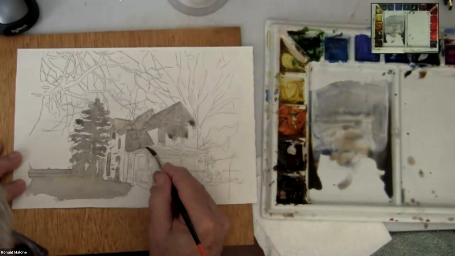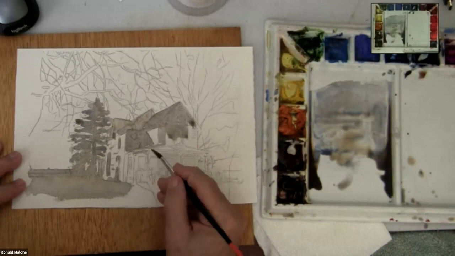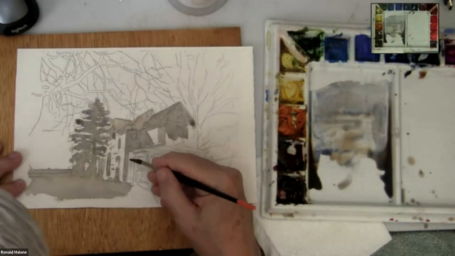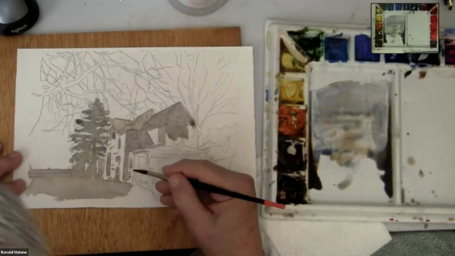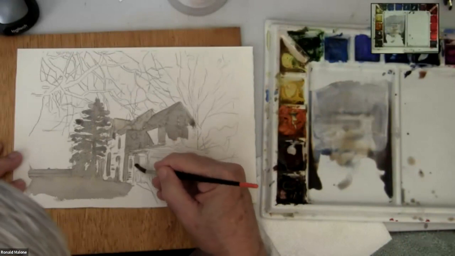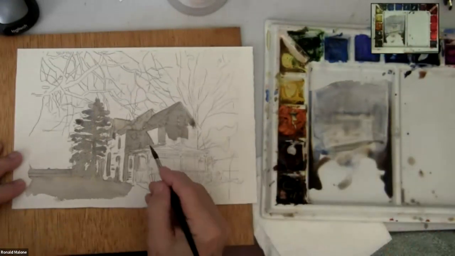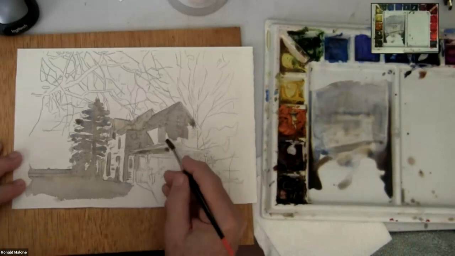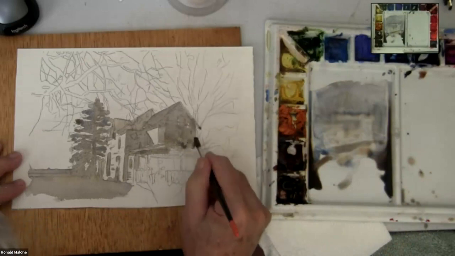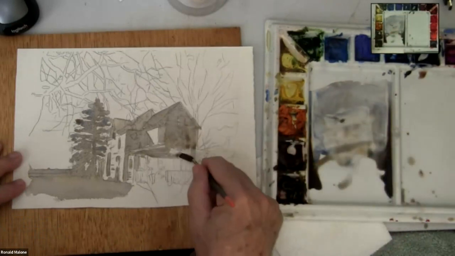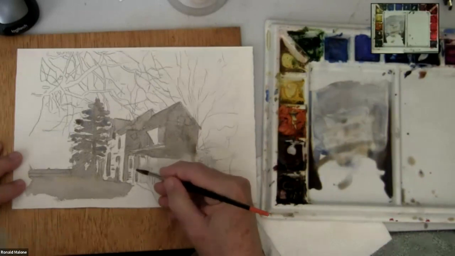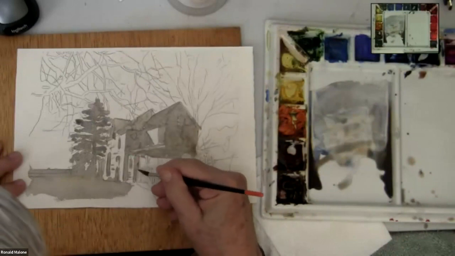Yeah, there's a little bit of white in here. I'm gonna leave that little white there. And that door here has some white in it. So if it's not white, paint it. And it looks like a little bit of that post is white that I just painted. Oh well.